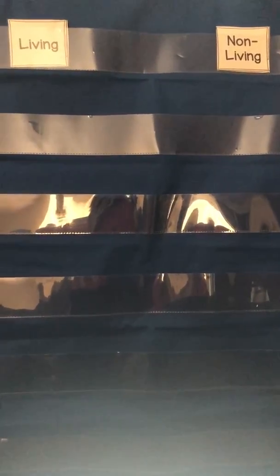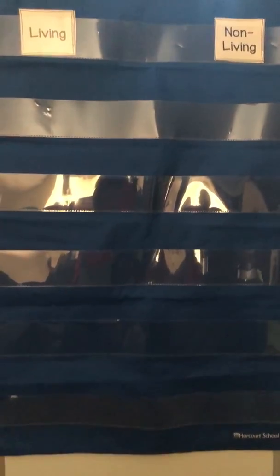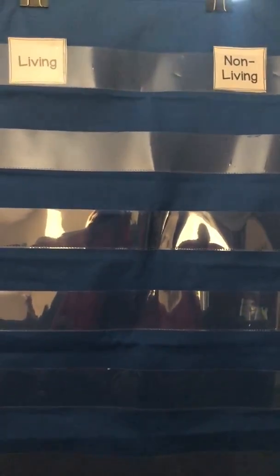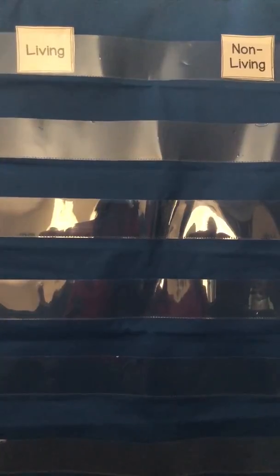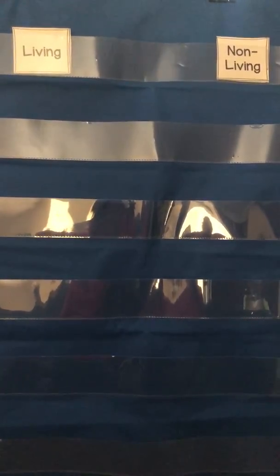If you did the reading, you have learned that living things have certain characteristics. Those characteristics include: they need air, they need food, they need water, they make copies of themselves, or what we call reproduce.